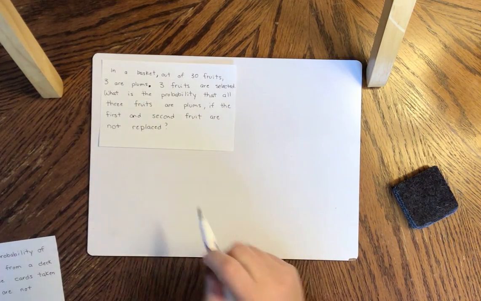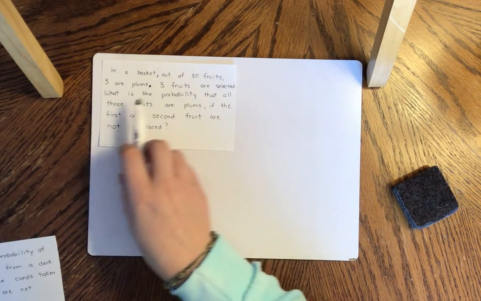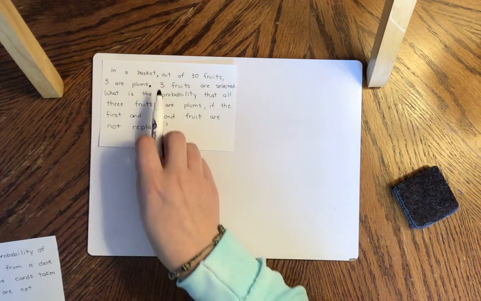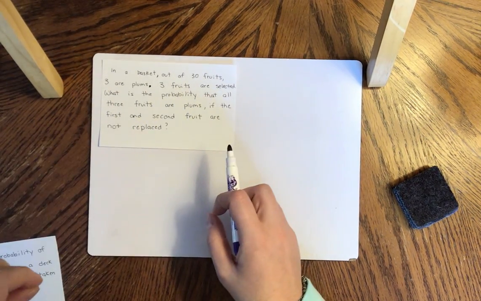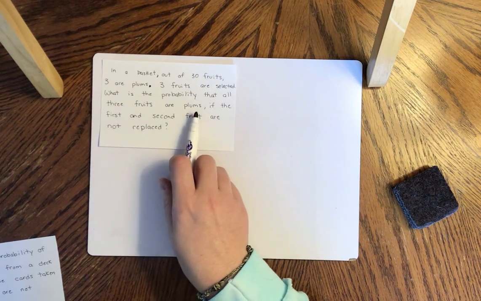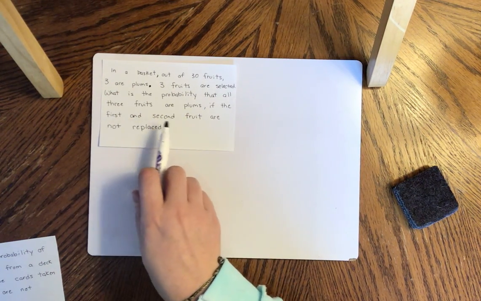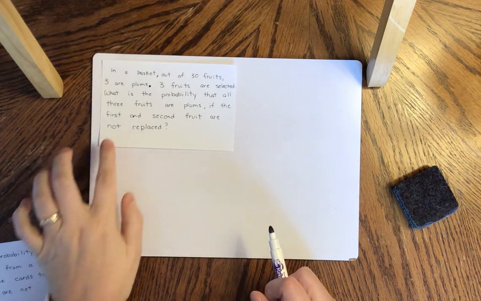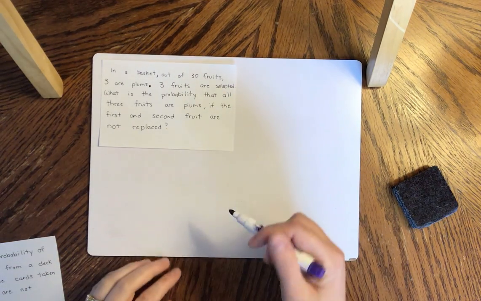Okay, let's try this one. In a basket of 30 fruits, 3 are plums. 3 fruits are selected from that basket. What is the probability that all 3 fruits are plums if the first and second fruit are not replaced? Not replaced. So this one's a little trickier.